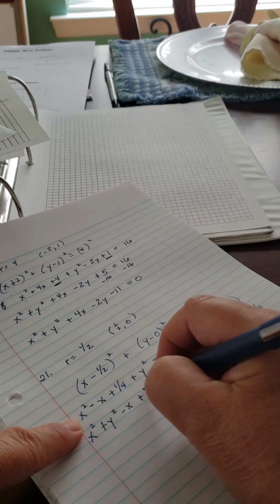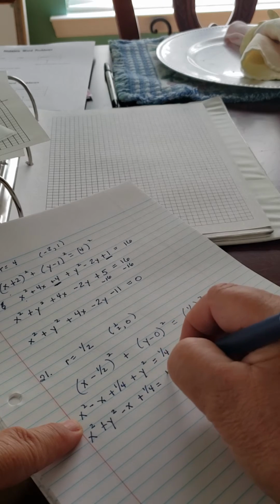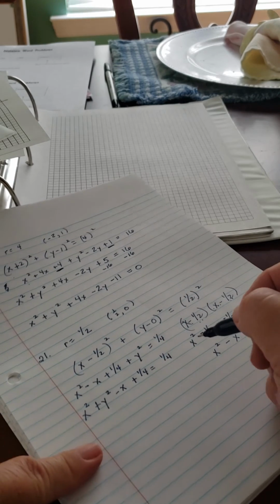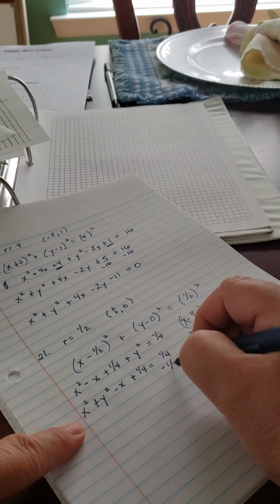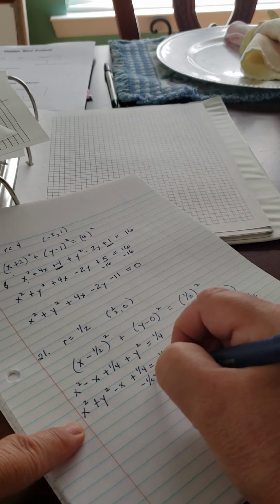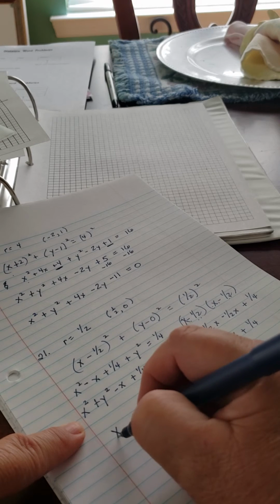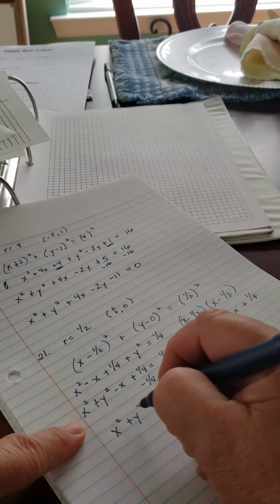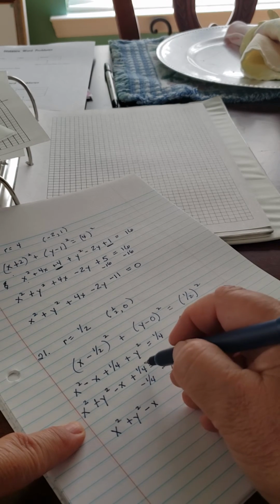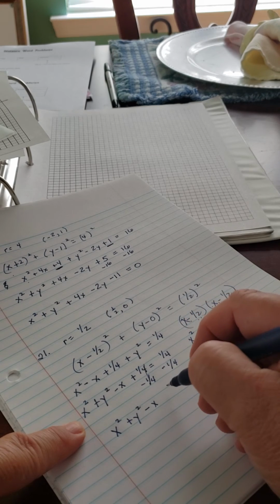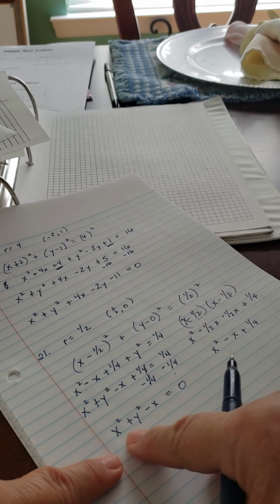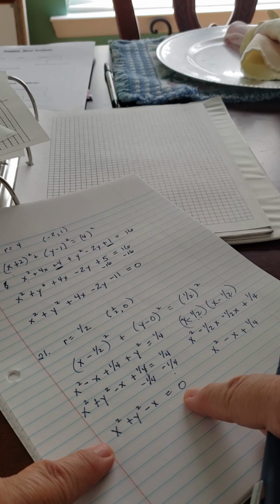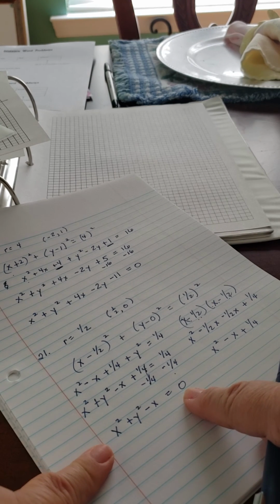Then I have a positive 1/4 on this side and equals 1/4. So again, to make it general, I've got to subtract the 1/4 to make this one side 0. And I end up with x squared plus y squared minus x. That zeroes out, and so does that. So there's my answer in general form.